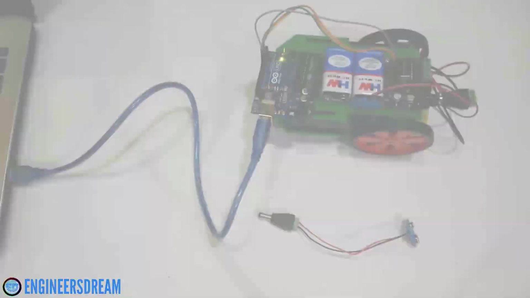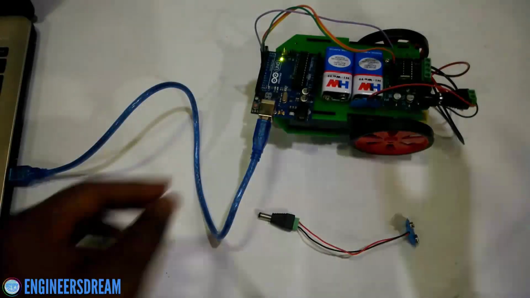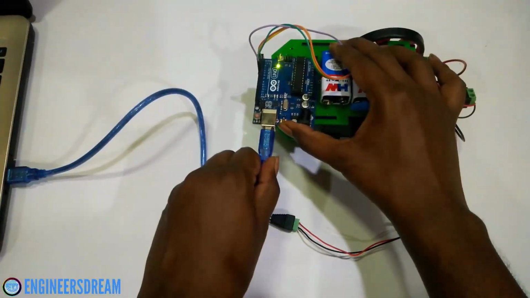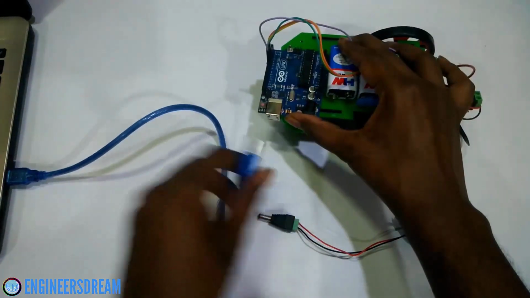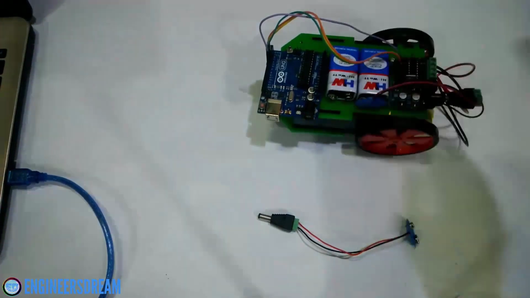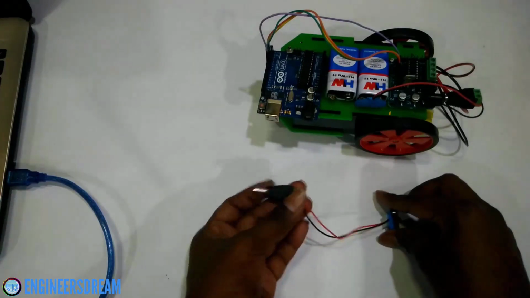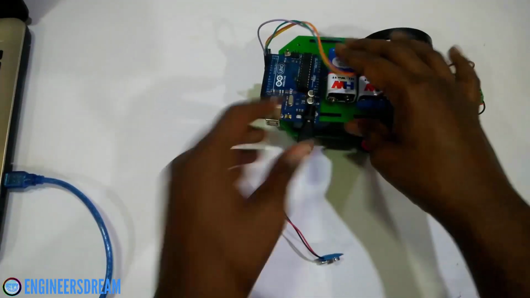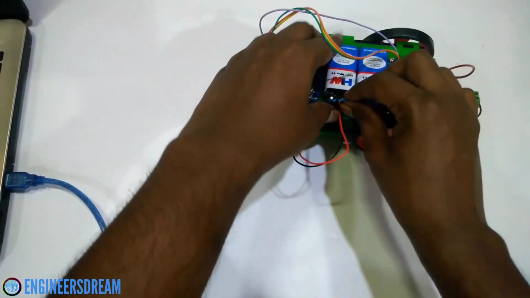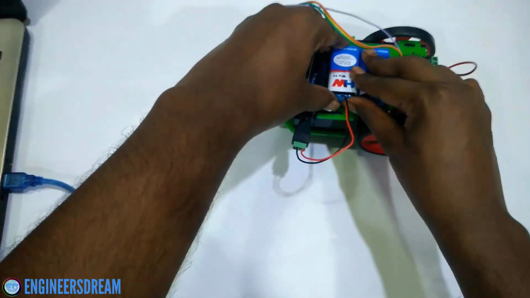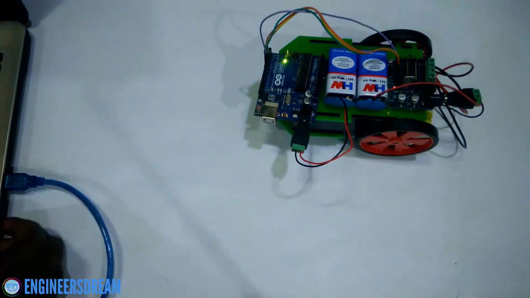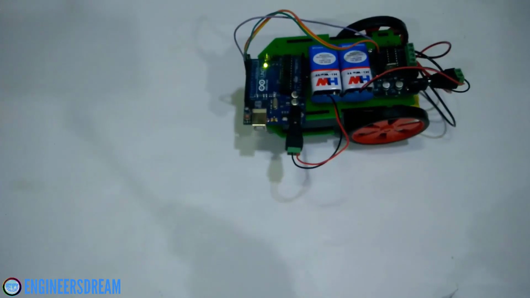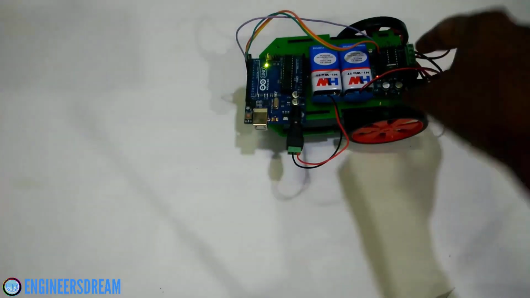Now, after checking the output, it is time to set the robot free from the USB. So I'll first remove the USB. Next, I will connect the second battery snapper to the Arduino's DC jack connector and connect it to a 9V battery. So this time my robot will be powered by a 9V battery instead of the USB. Next, I will switch on the motor driver, and as you can see, my robot has just gone ahead.